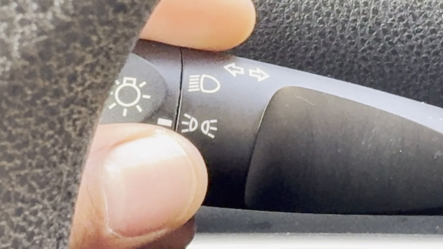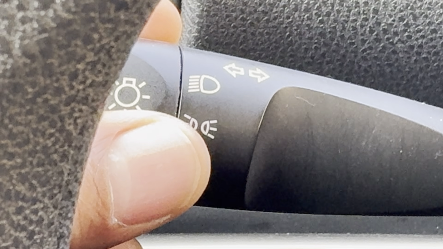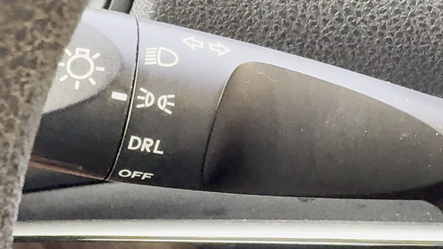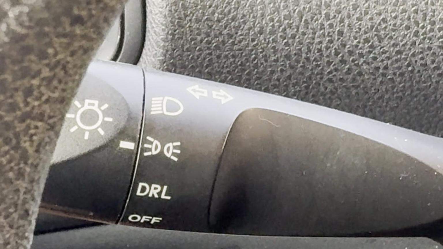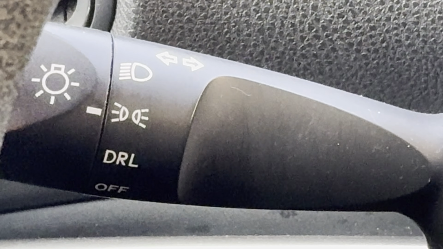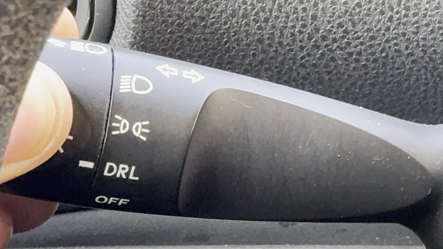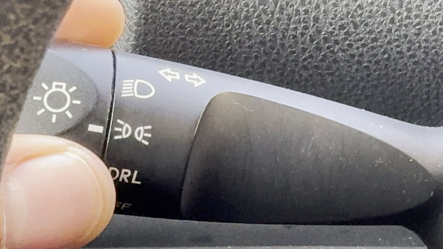Now, some vehicles may have an indicator on your dashboard, where you could actually see it. Some vehicles, you may not see it. So the parking lights are on. See, I just turned it right here. The parking lights are on.